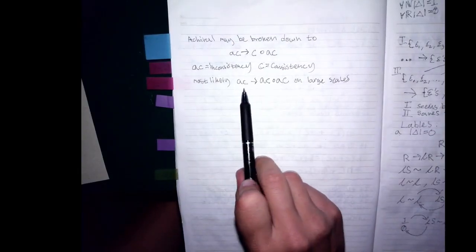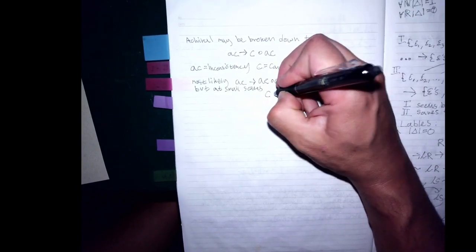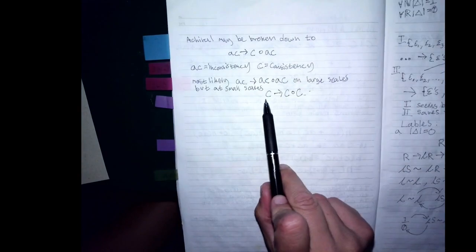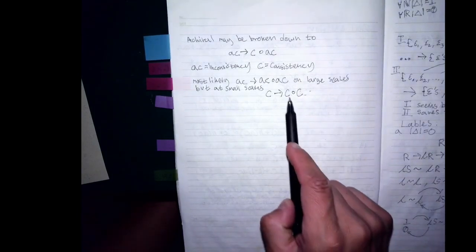Most likely, achiral objects map to achiral objects on large scales. This is because achiralities grow in number as objects get larger. Larger objects tend to be achiral, but at small scales, objects tend to be chiral. Small objects tend to be chiral, and as they get smaller, the chances of them being chiral go up. So C, in this case, tends towards COC, or two different chiralities linked by some relation, and that relation breaks it up into something that is chiral and chiral.